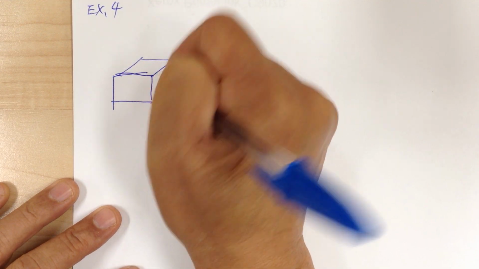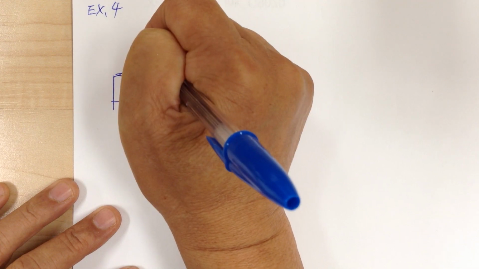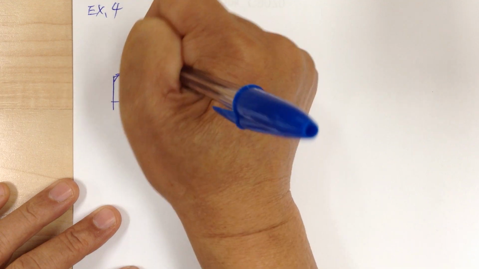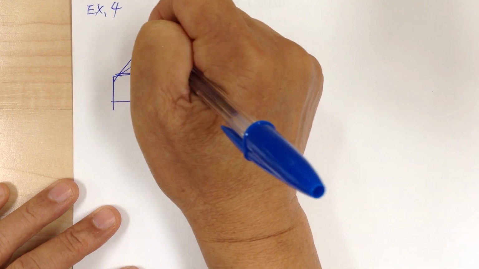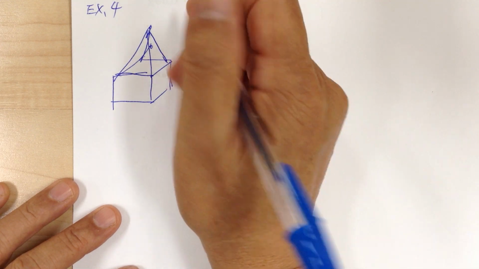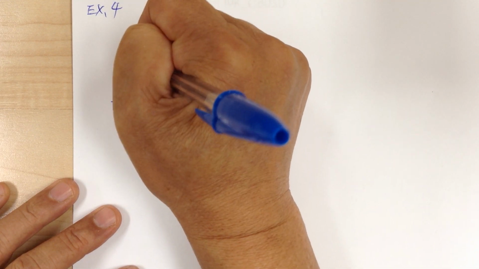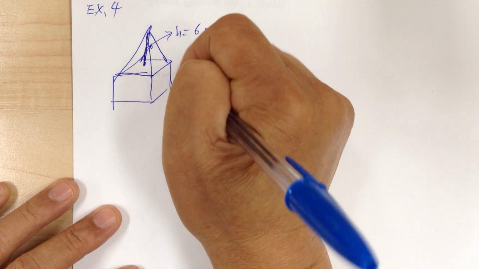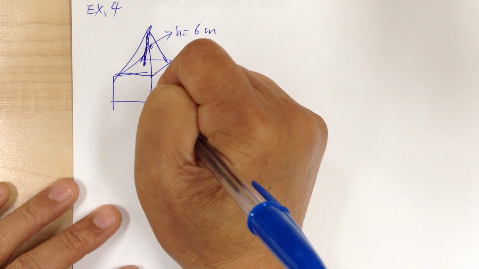So basically you have a pyramid on top of a cube. The height tells you that the height equals 6 meters, and each side is 6 meters.